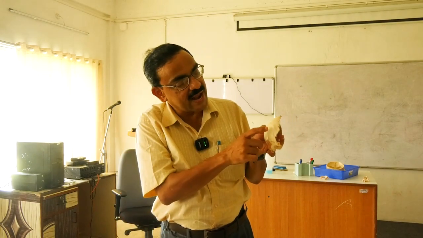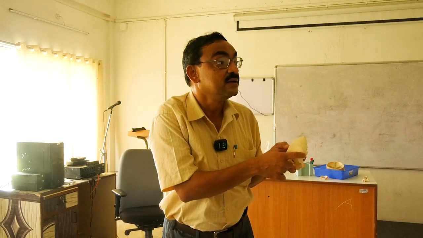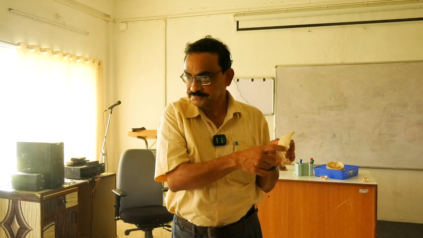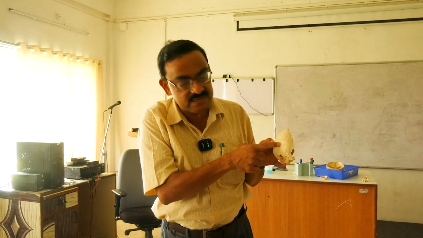On the medial part, the semispinalis capitis, and on the lateral part, the splenius capitis. These are the muscles seen when we dissect the suboccipital triangle.